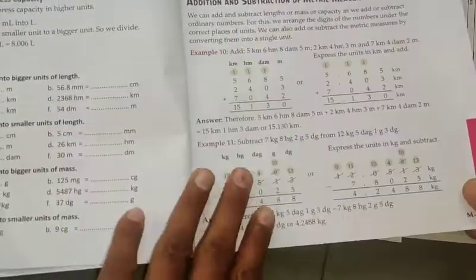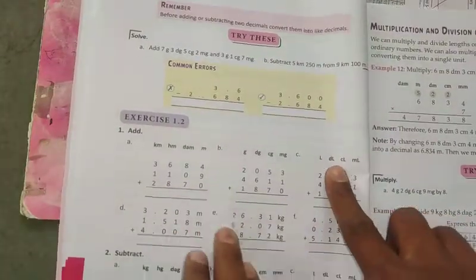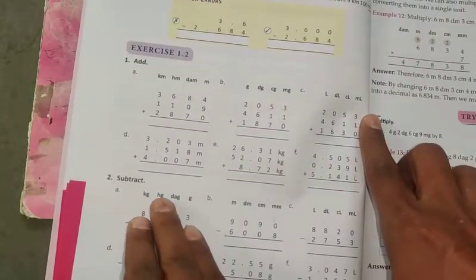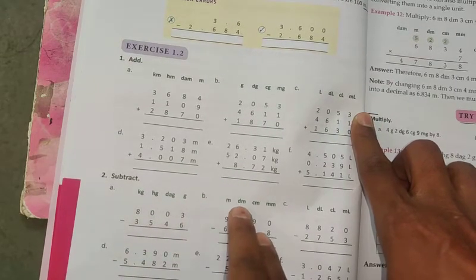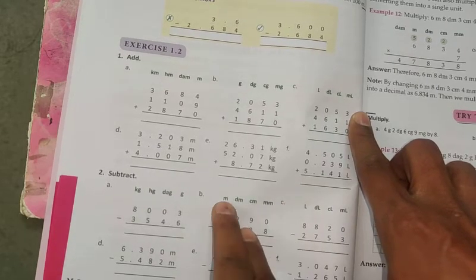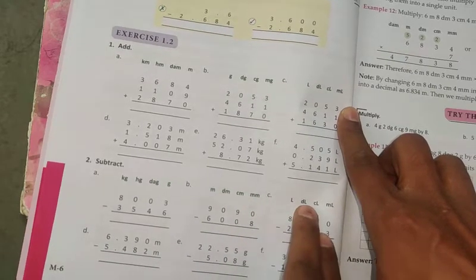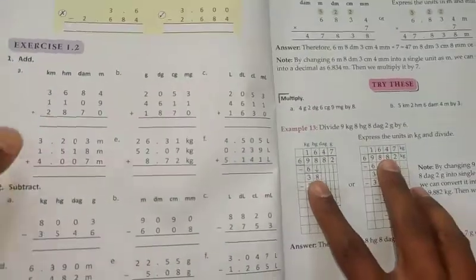It is very easy chapter. We have already learned this chapter. When I will send you the answer key, that time you will remember all the things. Right? Kilogram, hectogram, decagram, gram is given. Then meter, decimeter, decameter, centimeter, millimeter. Right? Liter, deciliter, centiliter, milliliter. Like that it is given.